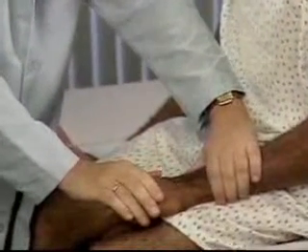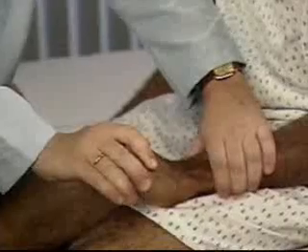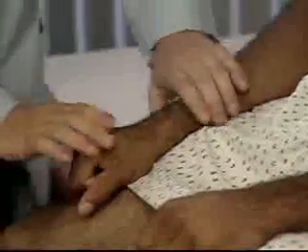Next, test extension of the wrist. Make a fist. Bend your fist back.